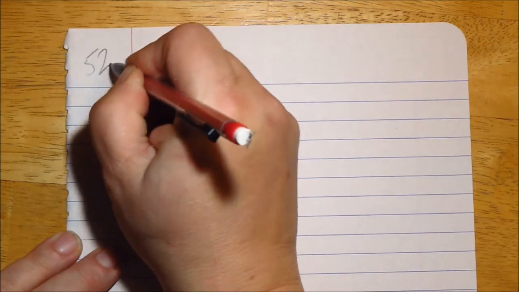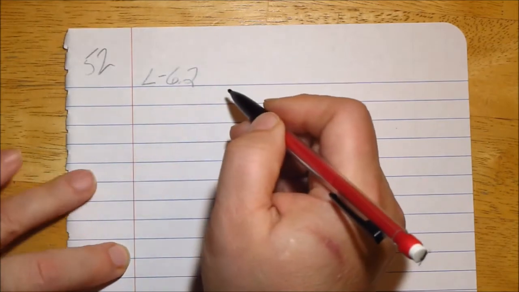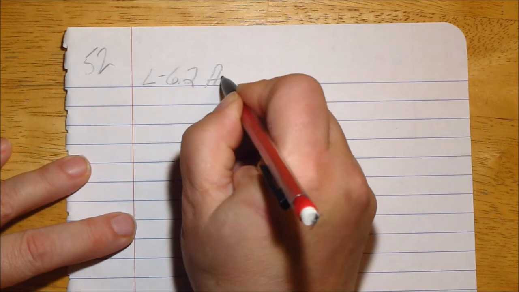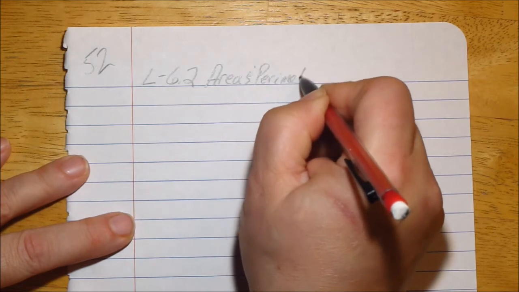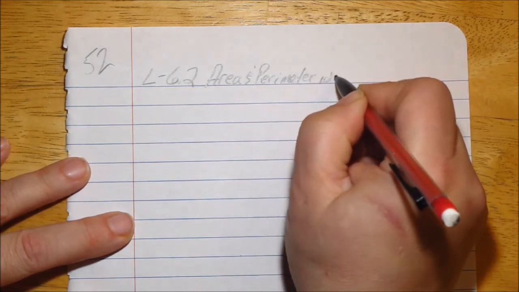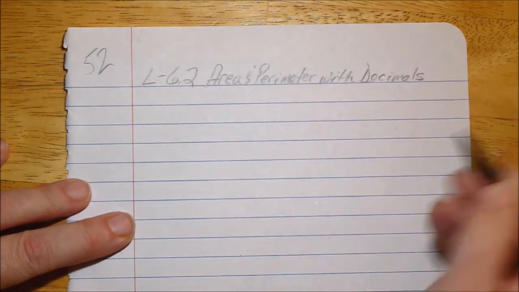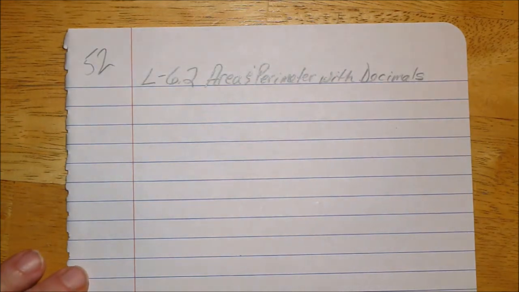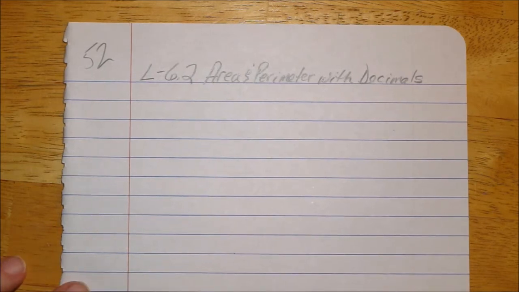This is lesson 6.2 out of the Decimals and Fractions book. If you're in my class, this lesson is going to be on page 52 in your math notebook. And lesson 6.2 is titled, I'm gonna have to write kind of small, it's a little long, Area and Perimeter with decimals. So decimals tells me that I'm going to be measuring in the metric system. So millimeters, centimeters, meters, kilometers, the metric system when we're measuring with decimals.